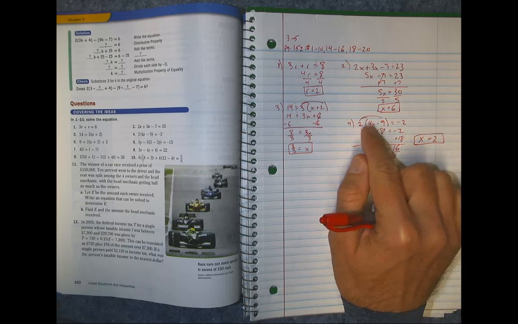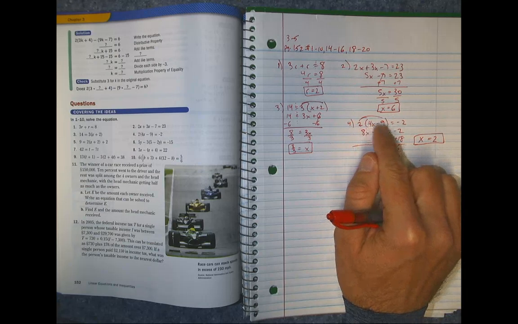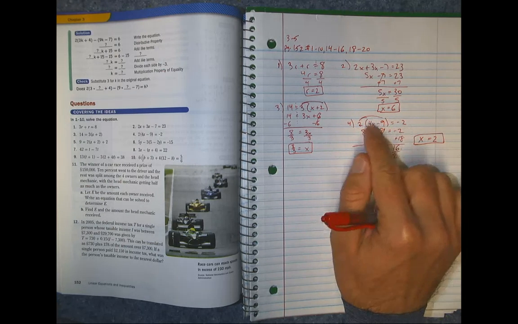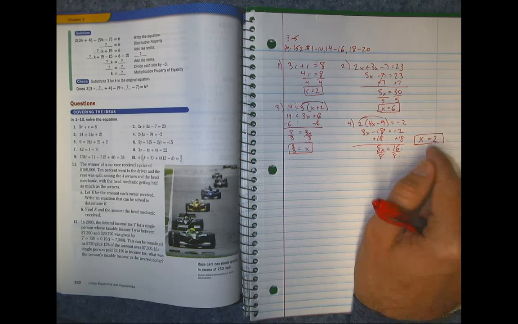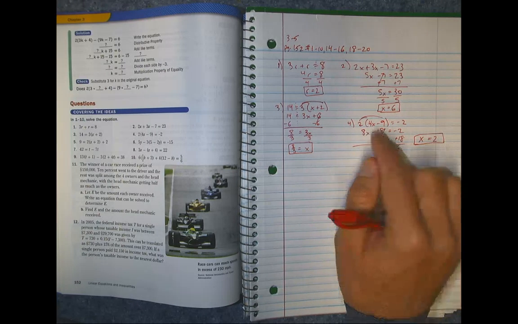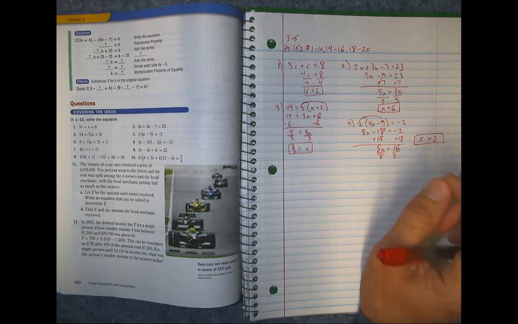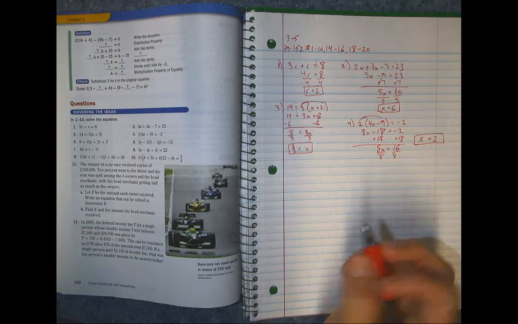Plug in 2, 4 times 2 is 8. 8 minus 9 is -1. -1 times 2 is -2. That's what we want. -2 equals -2. So I know without a doubt that's the correct answer because I just quickly did a check. Even if it's just in your head, do a check on the quiz, on the test, and you know if you got your answer correct.